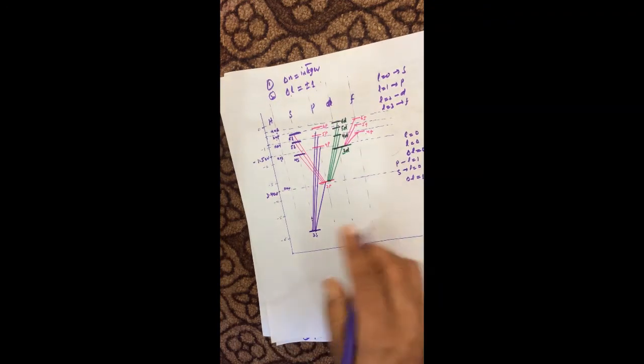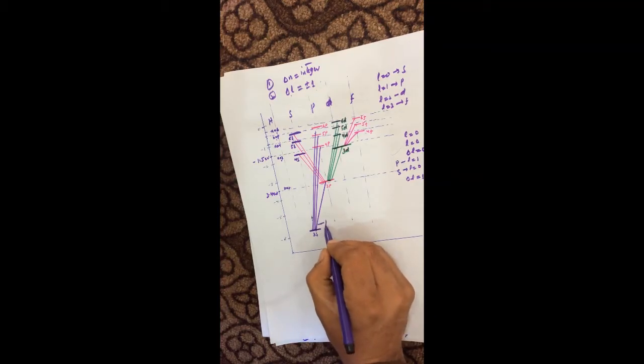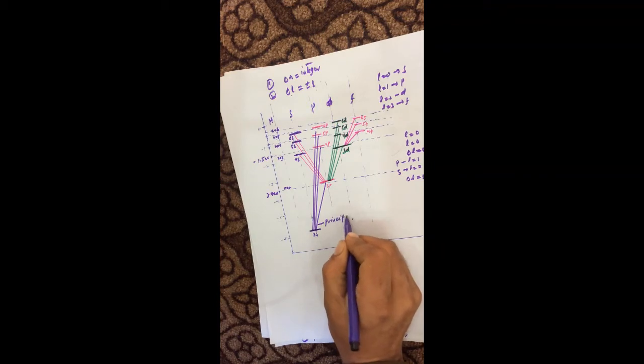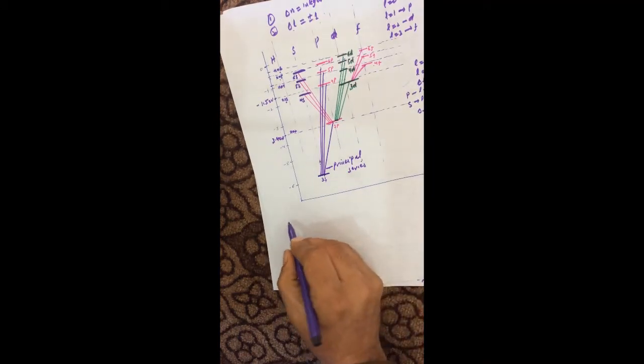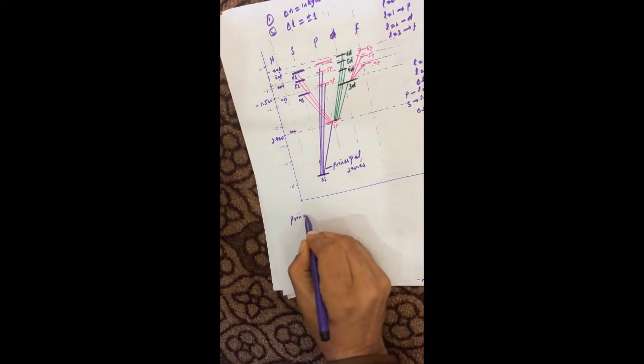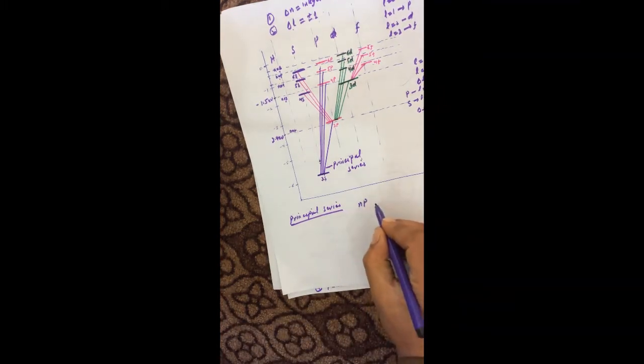The spectral lines obtained from this transition are called the principal series. So the principal series comes from the transition of np to 3s, where n is 3, 4, 5, and so on.